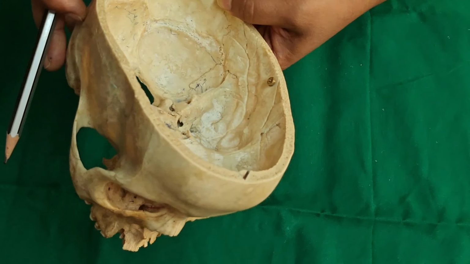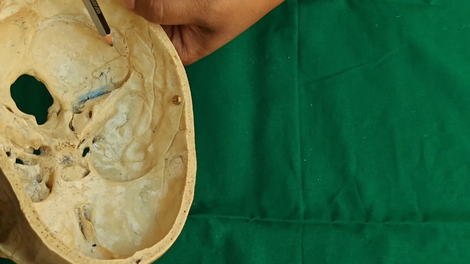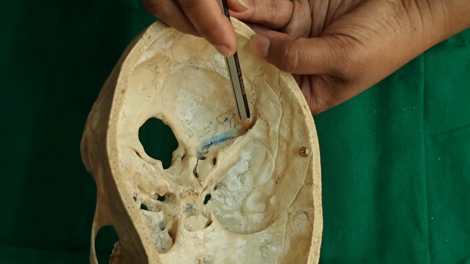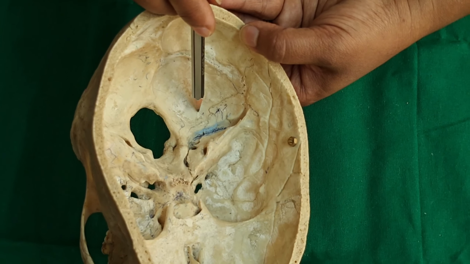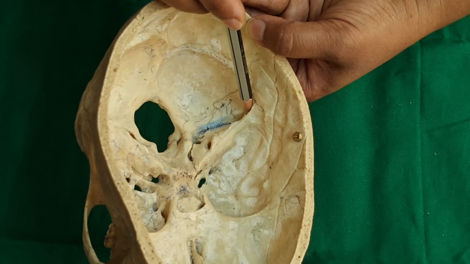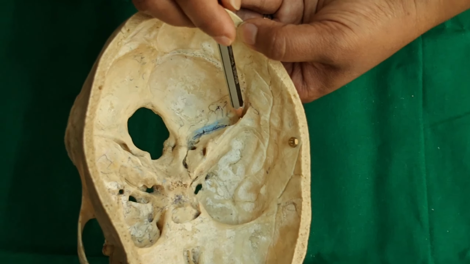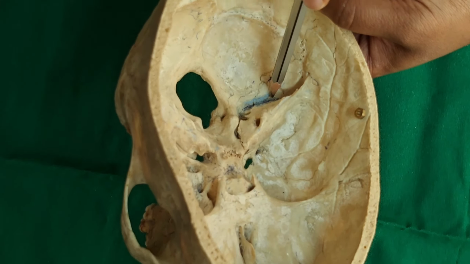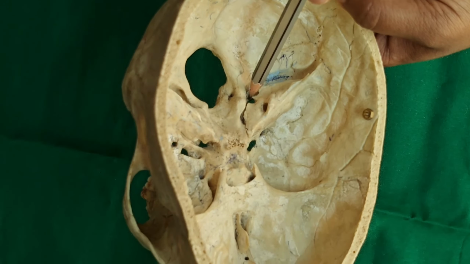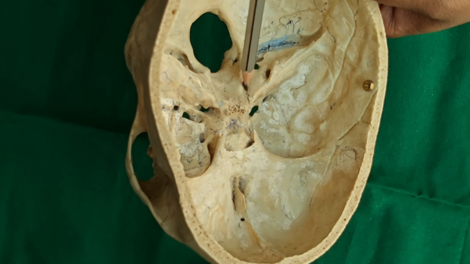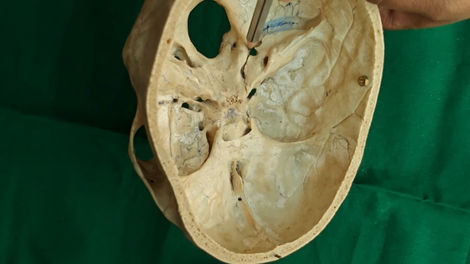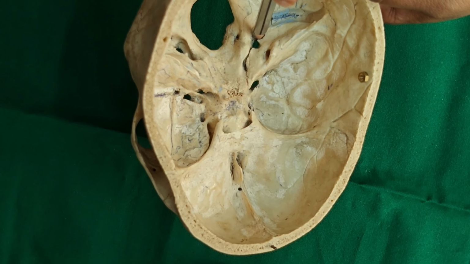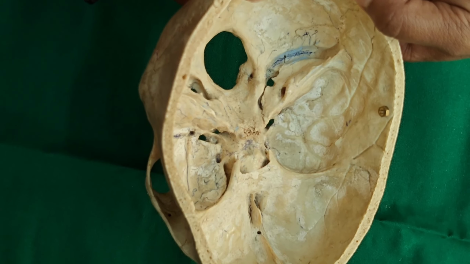Can you see the transverse sinus is leading to a sinus here between the petrous part and occipital bone? This sinus, which has an S-shaped course, is the sigmoid sinus. So the transverse sinus is continuing as sigmoid sinus, and the sigmoid sinus meets with the inferior petrosal sinus, and actually it will continue as internal jugular vein.